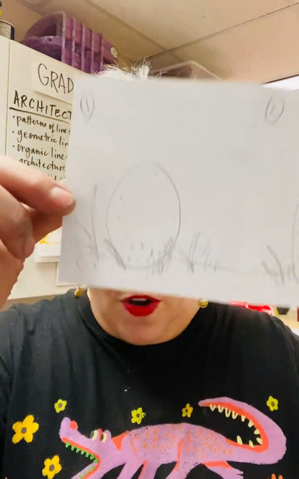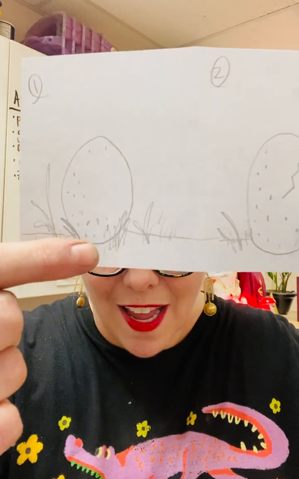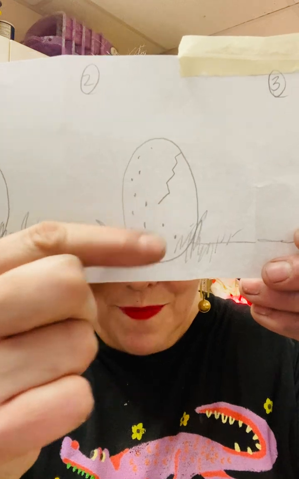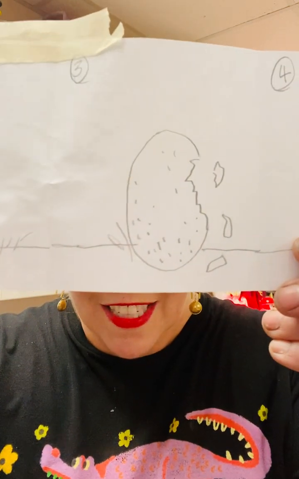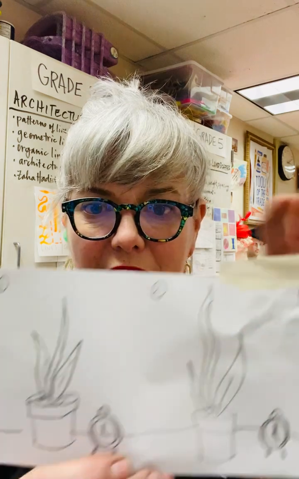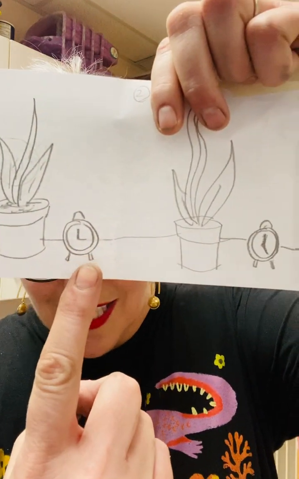Here's what I'm getting kids to do. We start with just an egg, and then how does it change with some sort of crack in it? It starts to open, and then eventually a little creature comes out. So it's starting with one thing that changes. After that, I have them do it by showing a second object that changes through the work. So we're looking at the work of Edward Muybridge, stop action motion, and his photography.